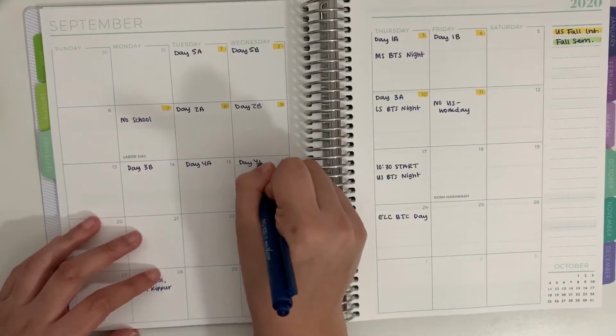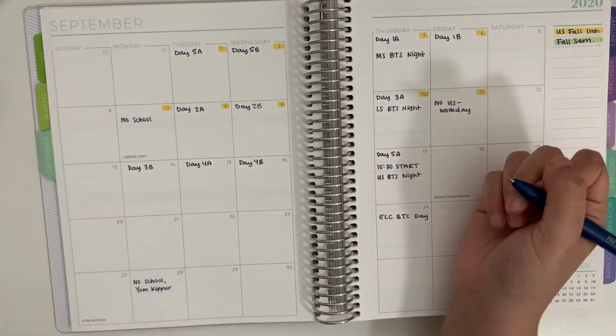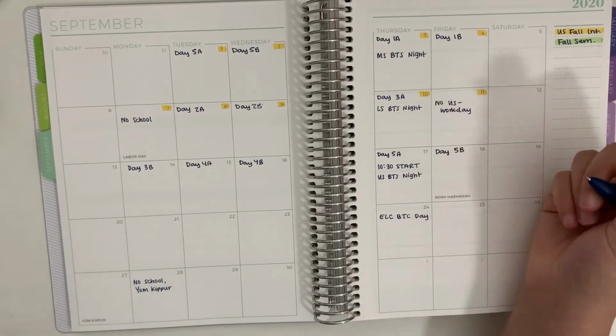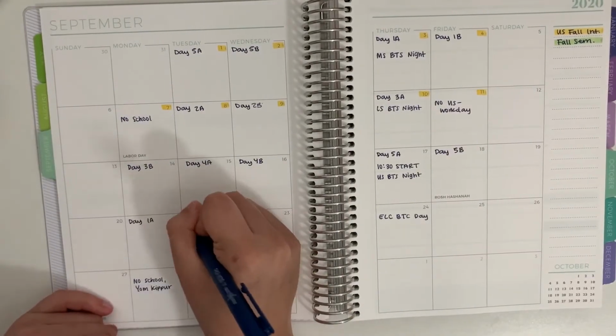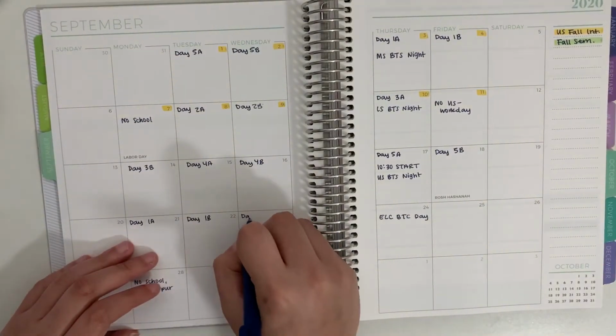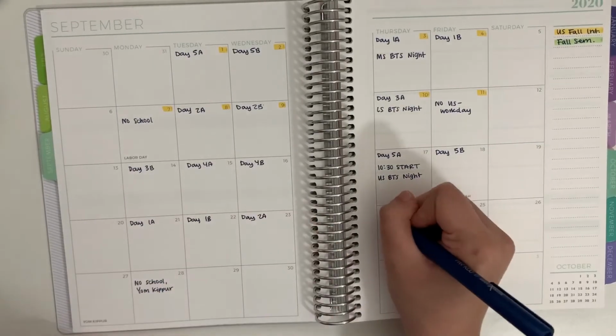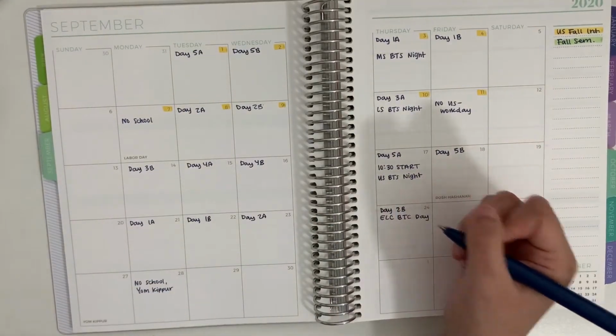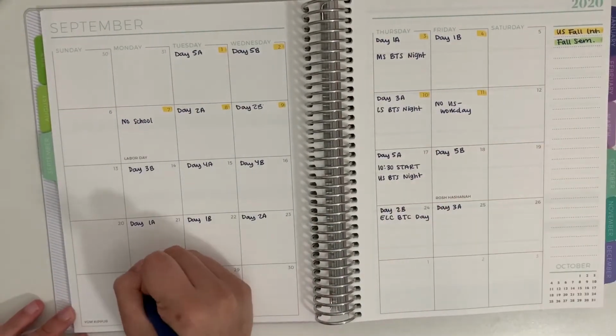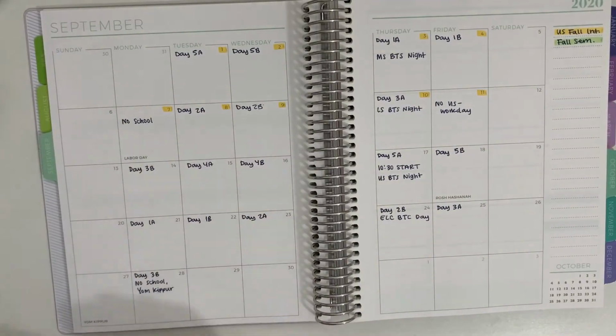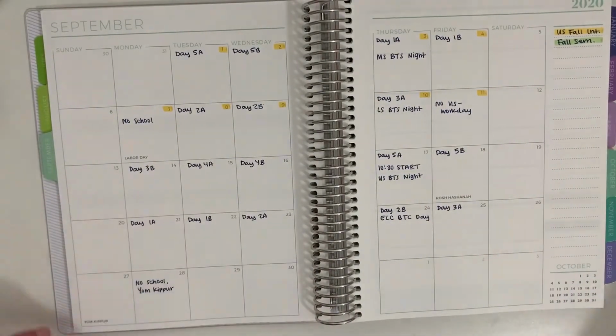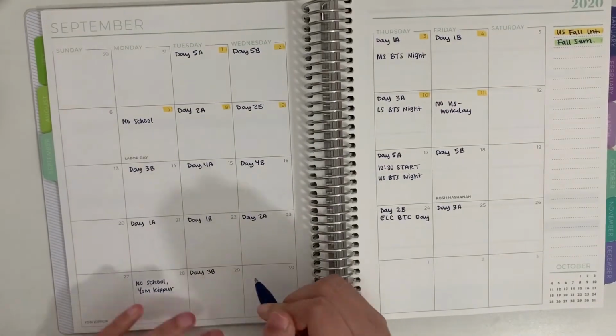Like if I do it too much, it's tedious. So I think I'm going to stay to my classic black and just keep working with that. So I put in the hybrid schedule the whole month of September when it's going to be completely different now. But that was all I knew at the time.